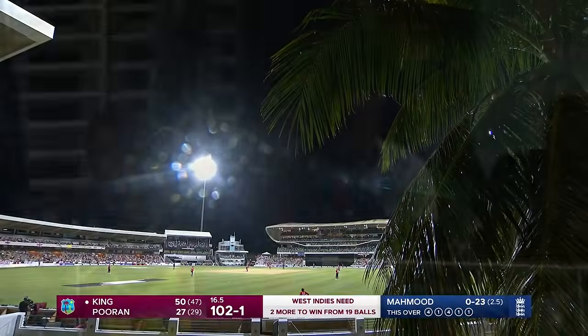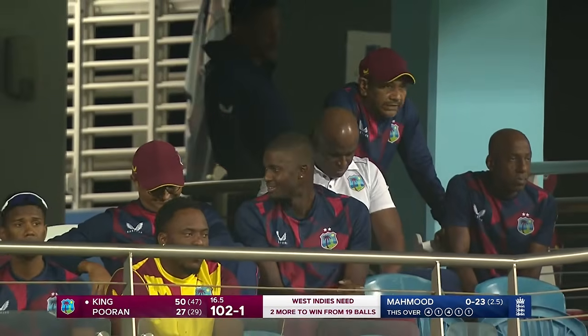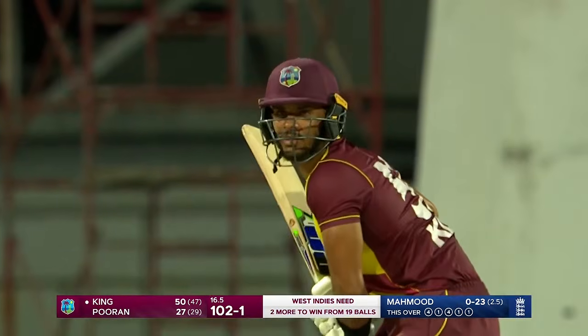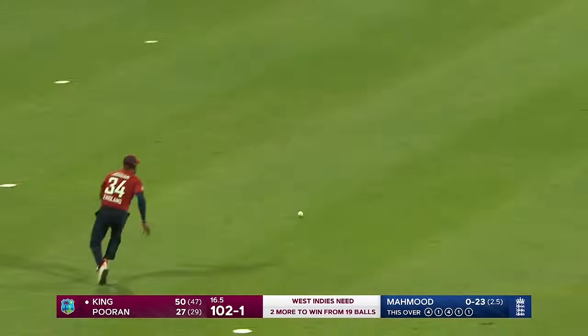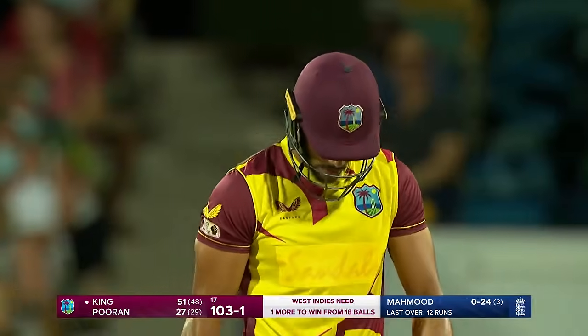It'll help a lot, especially after the loss to Ireland, the disappointing T20 World Cup, losing 3 games in Pakistan. Everything here is a building block going forward. We'll come back to that. 103 for 1, scores level.